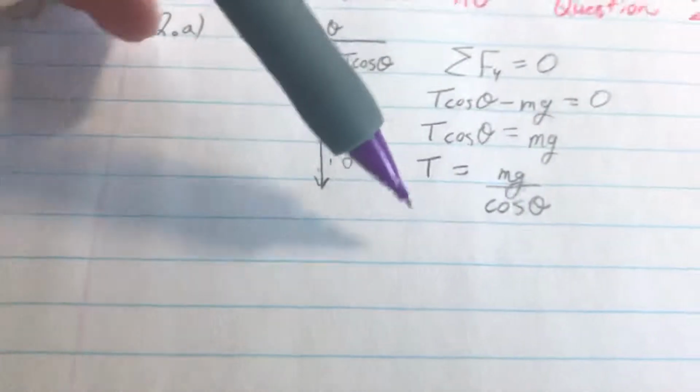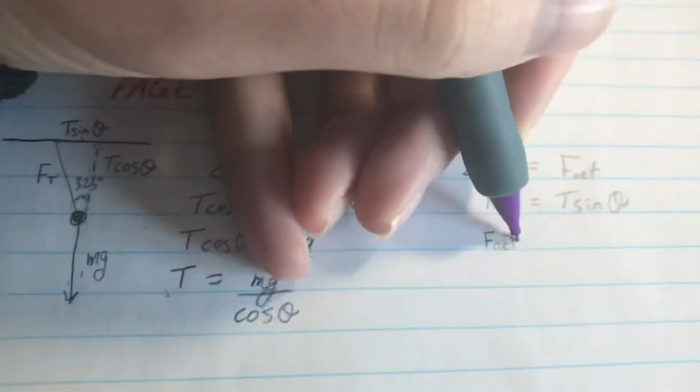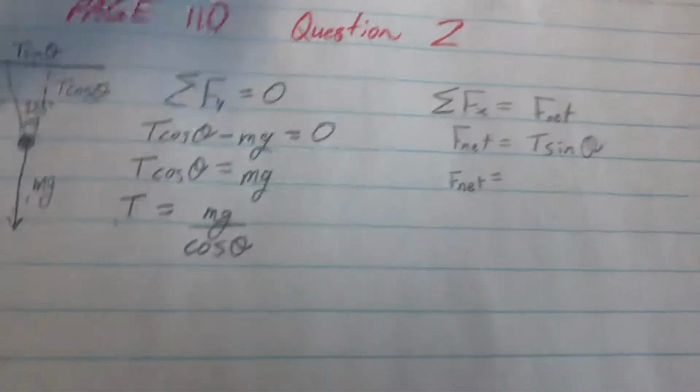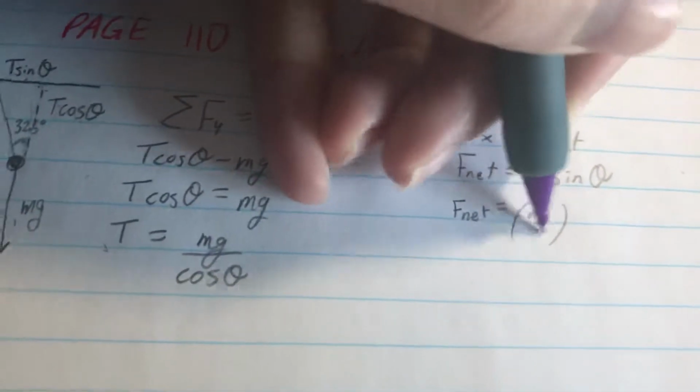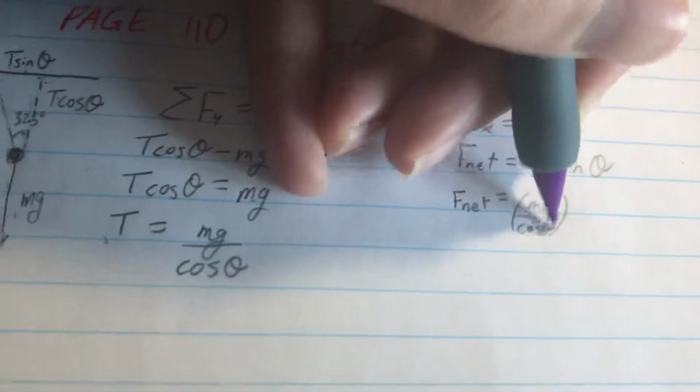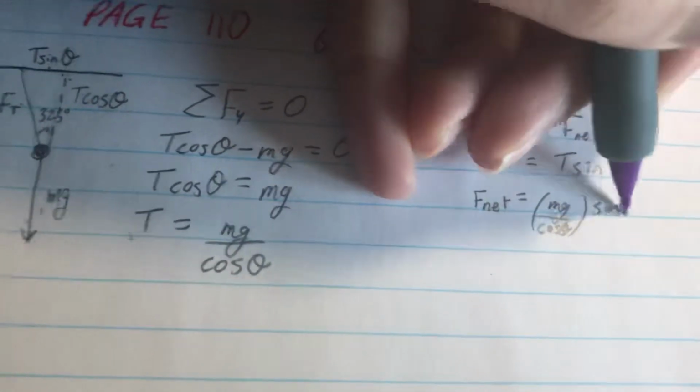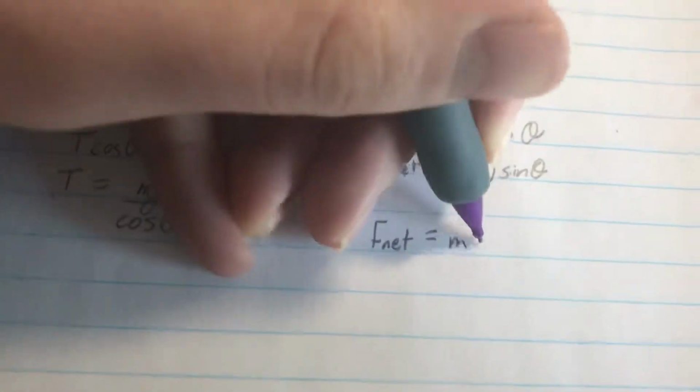Here we found the value of T, so we're going to plug that in, because that'll get rid of that unknown value. Where T is mg over cos theta, and it's still multiplied by sine theta. So that's what we have now. Sine theta over cos theta is the same thing as tan theta. So now we're going to write F net equals mg tan theta.